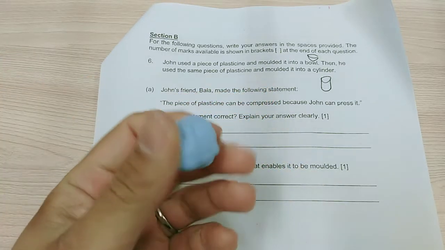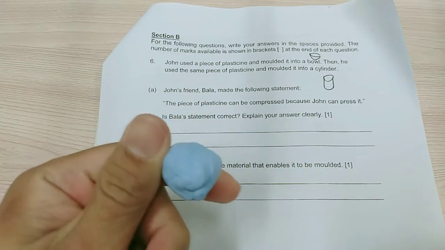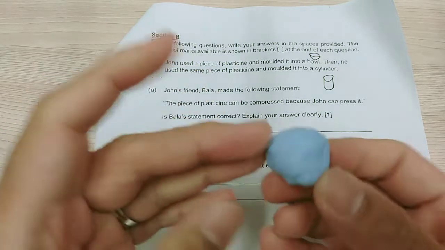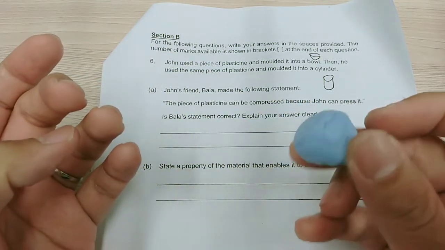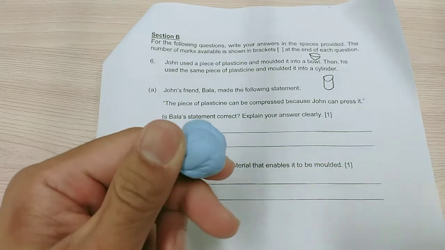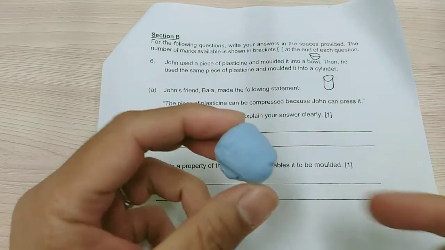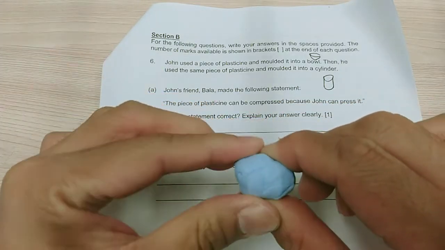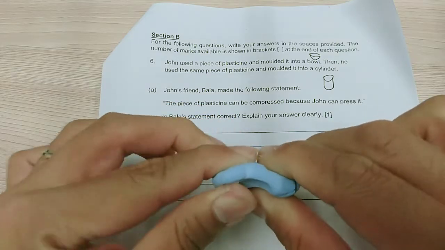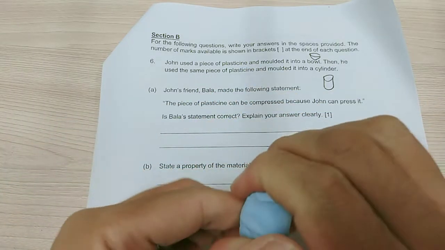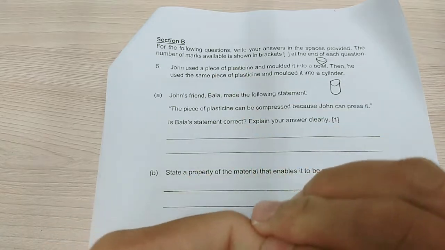I have here a piece of blue tack which is similar to a plasticine. Now this is a solid. Alright, now some of you got confused with the idea of compress, thinking just because you can squeeze it and flatten it, therefore you're compressing it. Now in science here, it has a slightly different meaning.